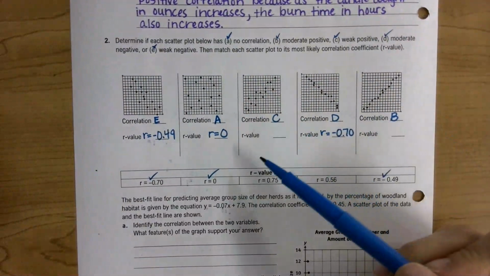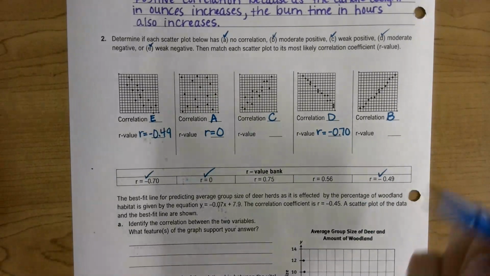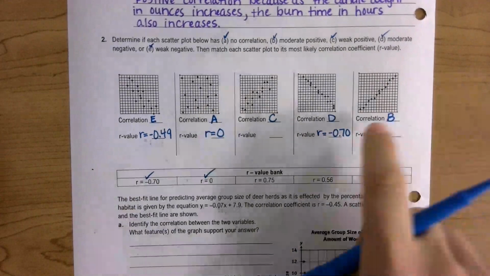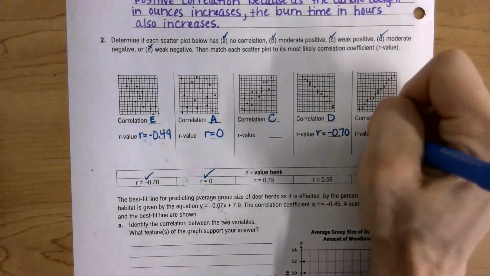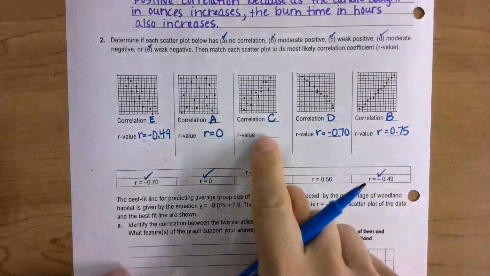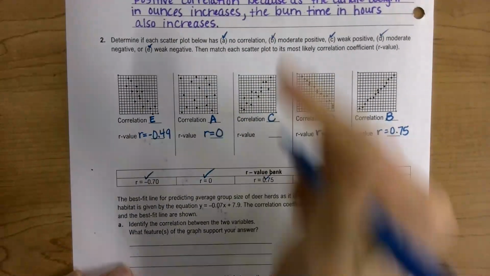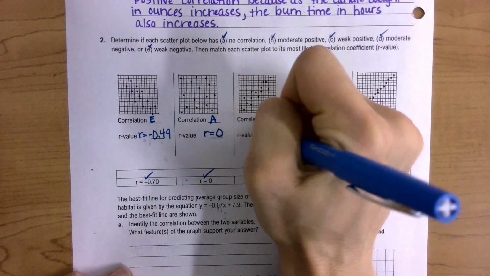All right, then I am left with my 2 positive correlations. Closer to 1 is a stronger correlation, so I know that this moderate correlation is going to be the R equals 0.75, and this weaker correlation is going to be the R equals 0.56.